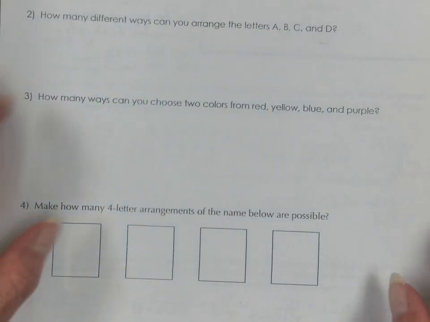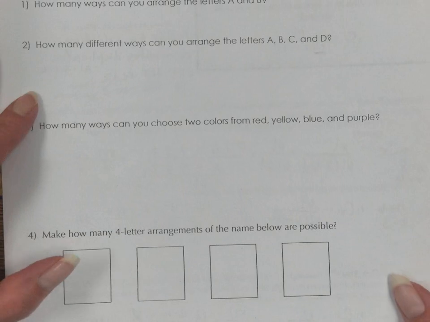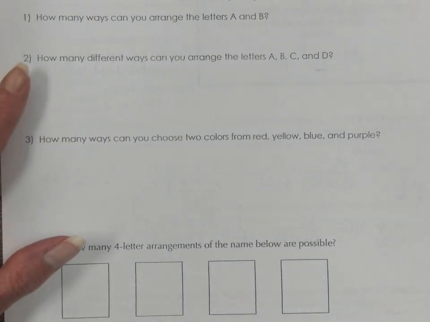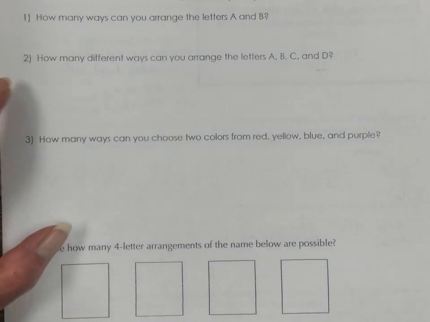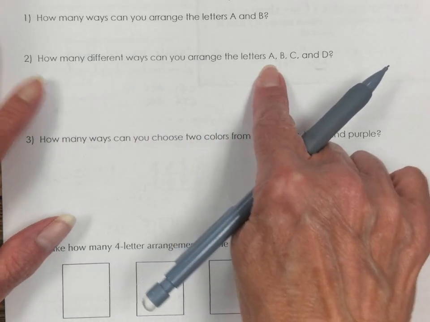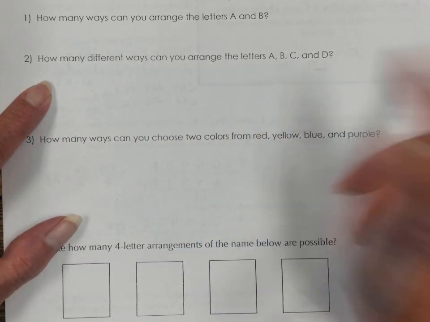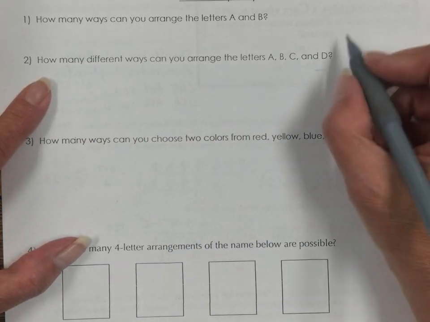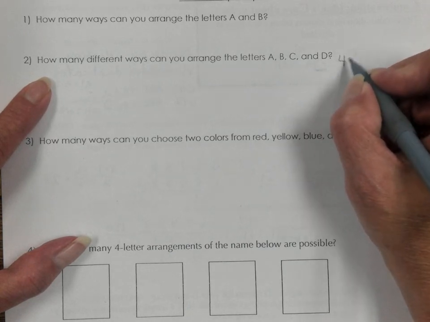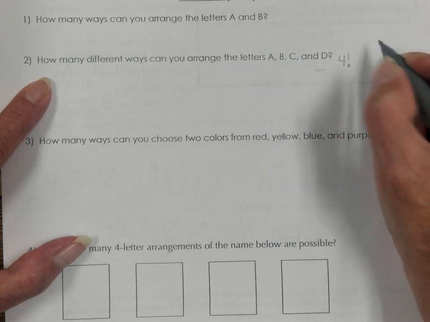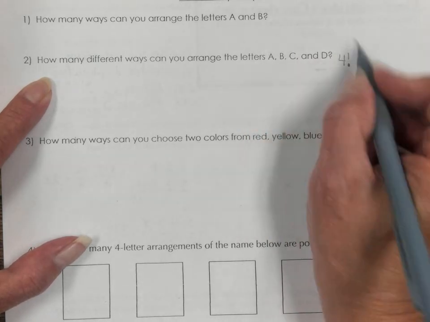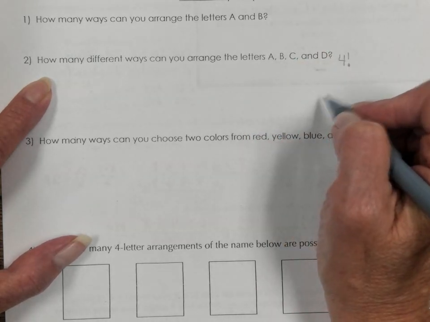Next page. I am going to do number 2, and I'm going to do it out, but first I'm going to make a conjecture. How many different ways can you arrange the letters A, B, C, and D? Well, I'm thinking that that is 4 factorial. I'm not taking out any of the letters.